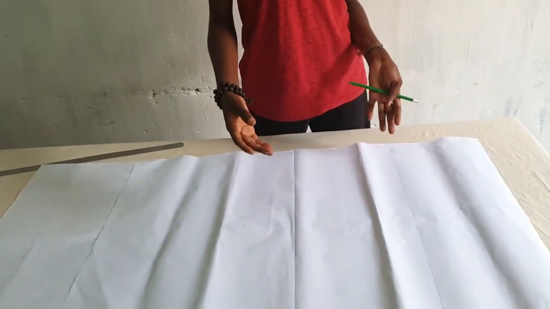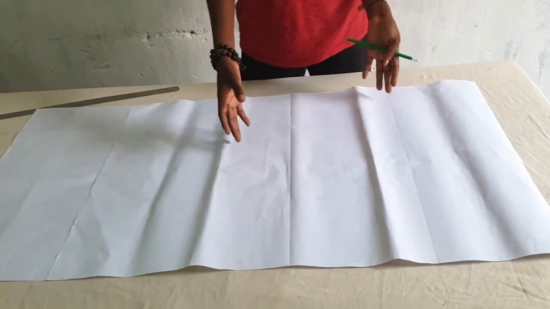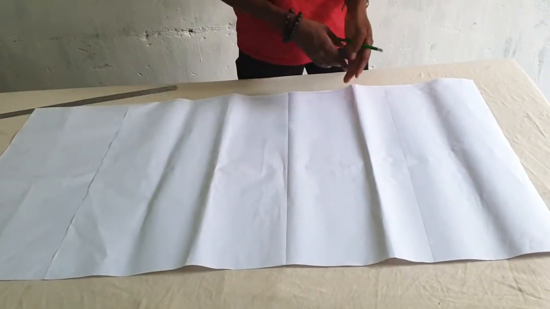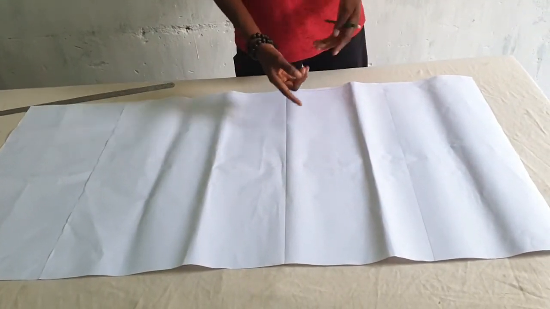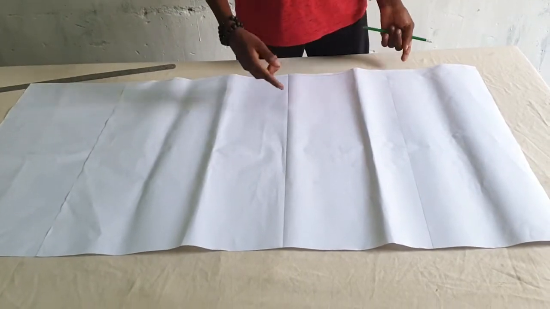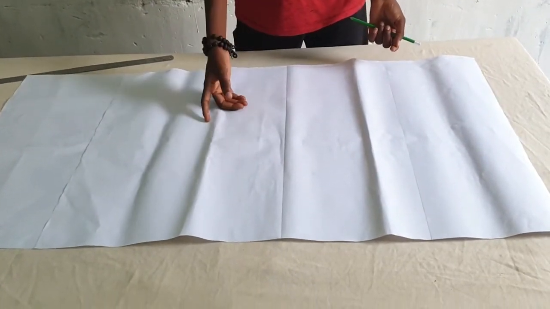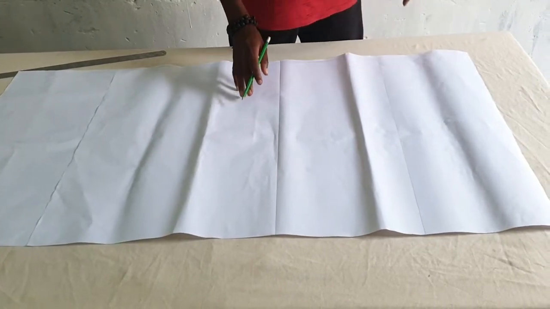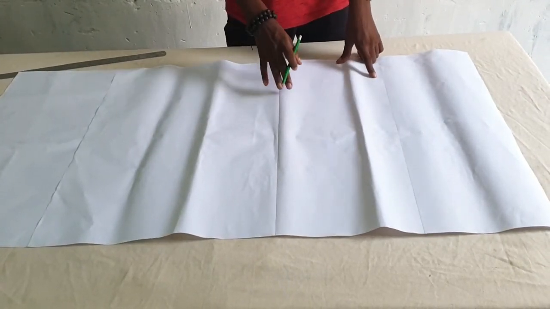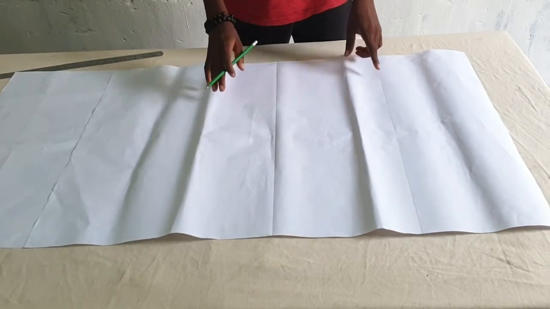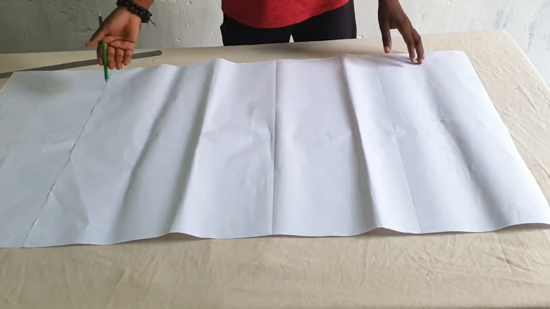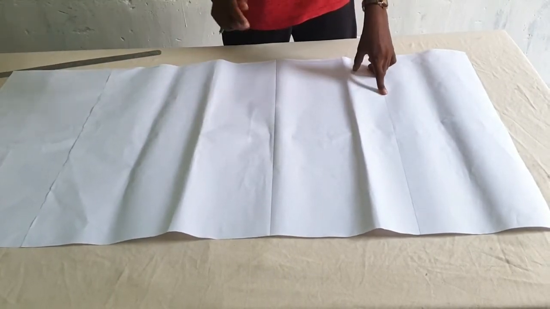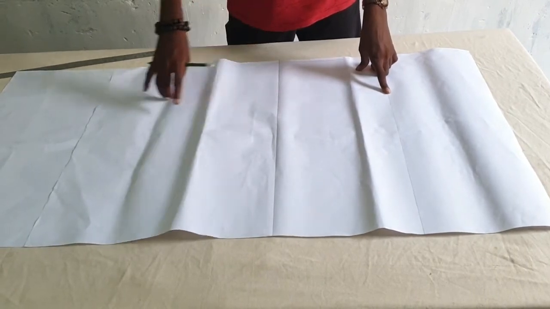So if I'm making a 6 panel skirt, I'm going to divide my waist by 6, my hip circumference by 6, my knee circumference by 6. For this, the measurements we need are the waist, the hip circumference, and the knee circumference. And for the vertical measurements, we need the hip depth, then the knee length, then the skirt length.